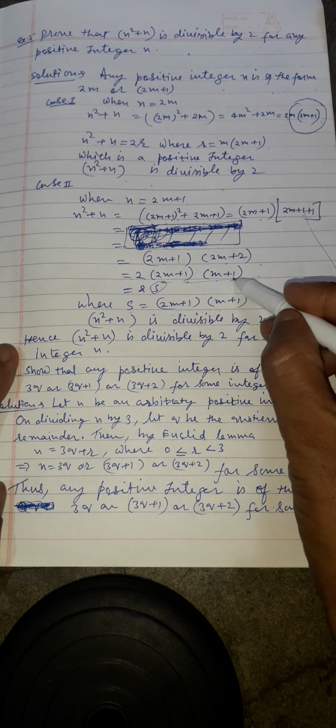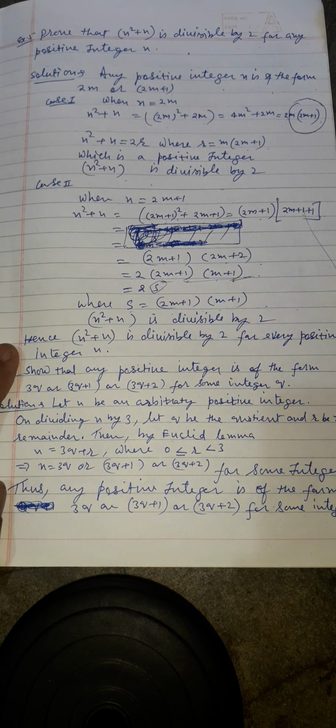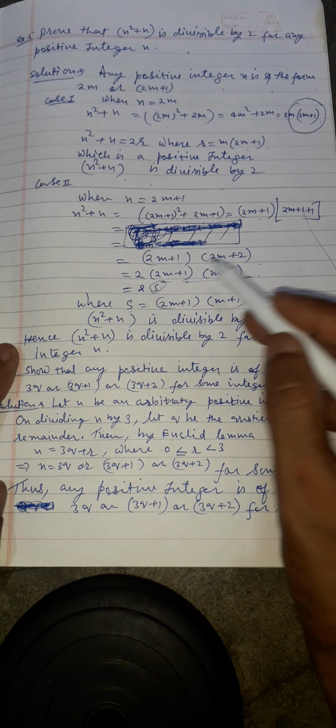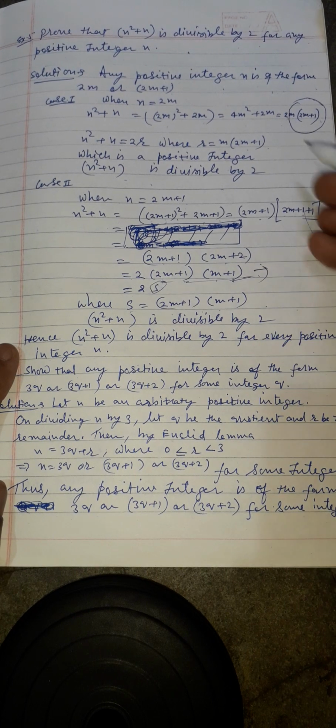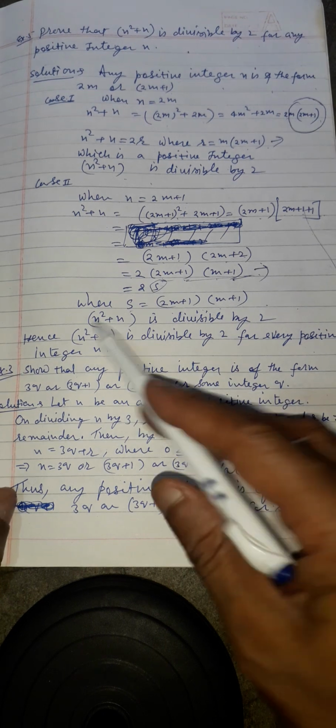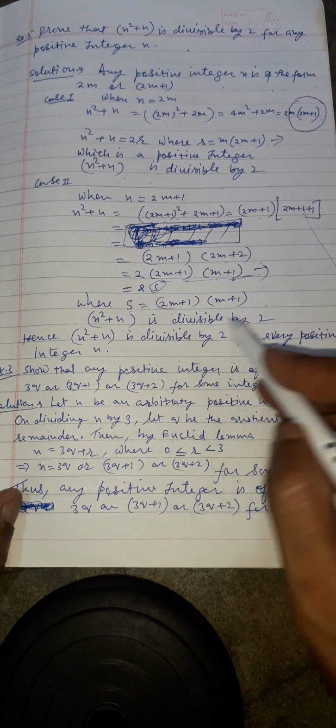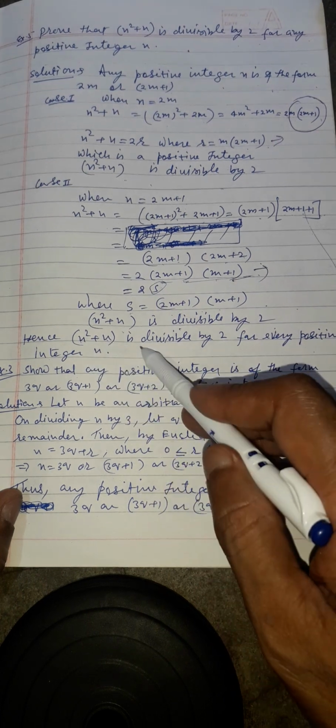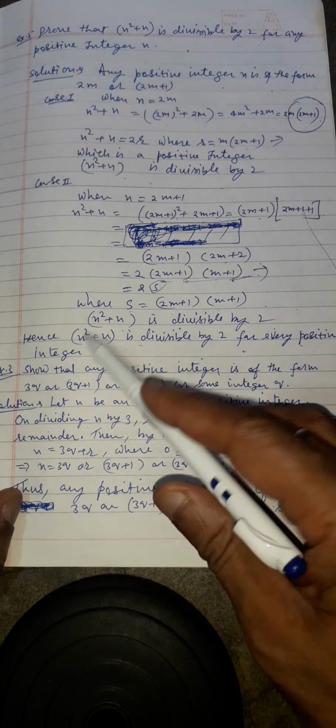These things, each and every time, you have to carry in your mind. You have to carry these things carefully. n square plus n is divisible by 2. Hence, n square plus n is divisible by 2 for every positive integer n.